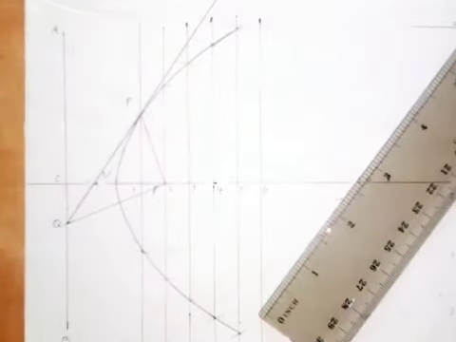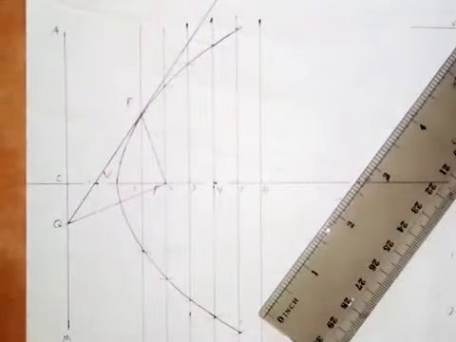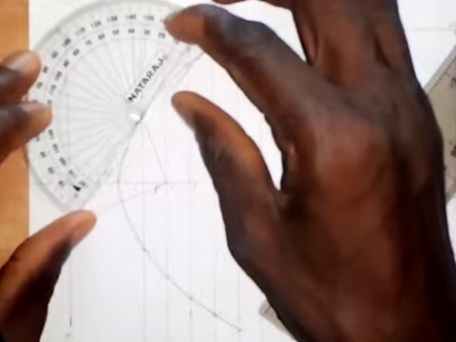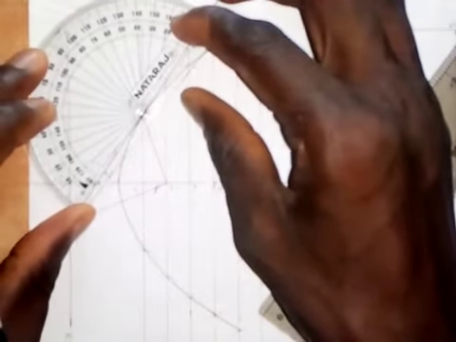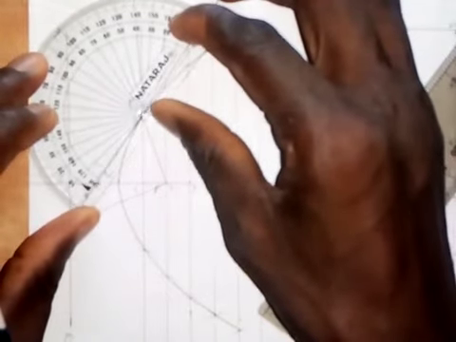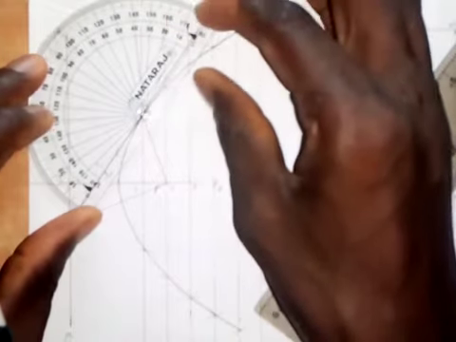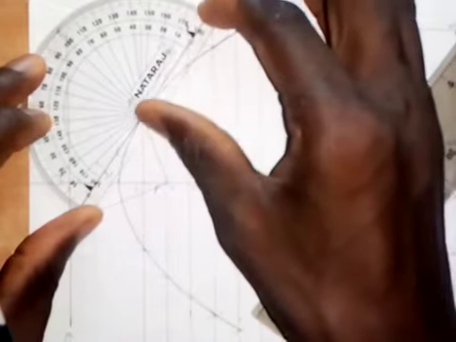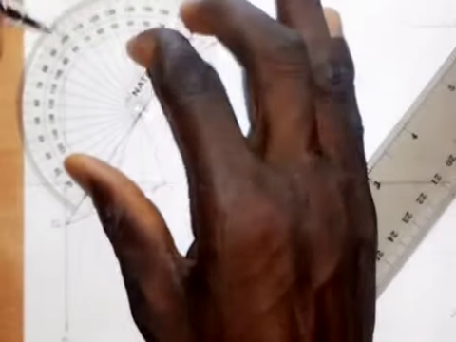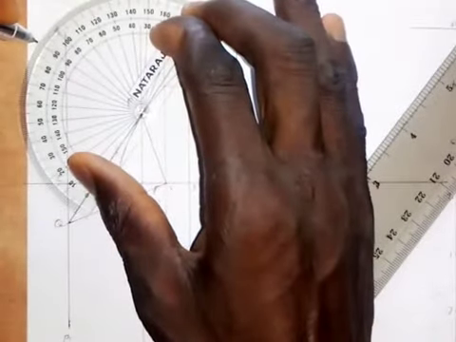Then I want to draw a normal to this point, to point P. So we need to draw a normal to it. I'll just set my protractor on point P like this. So at 90, I just put a dot here.